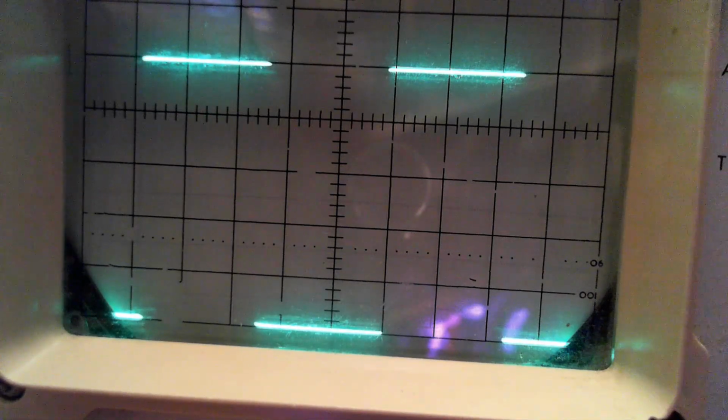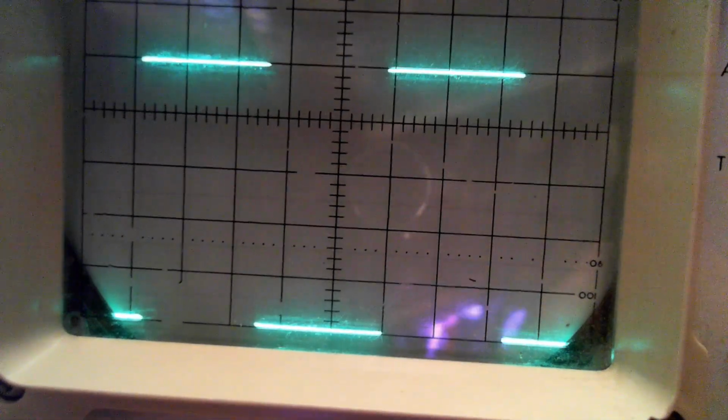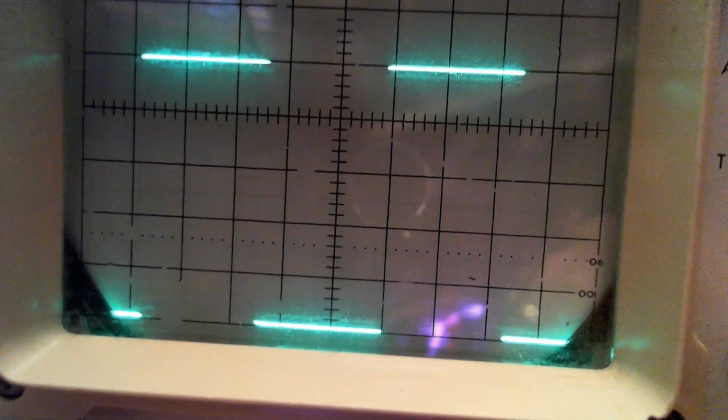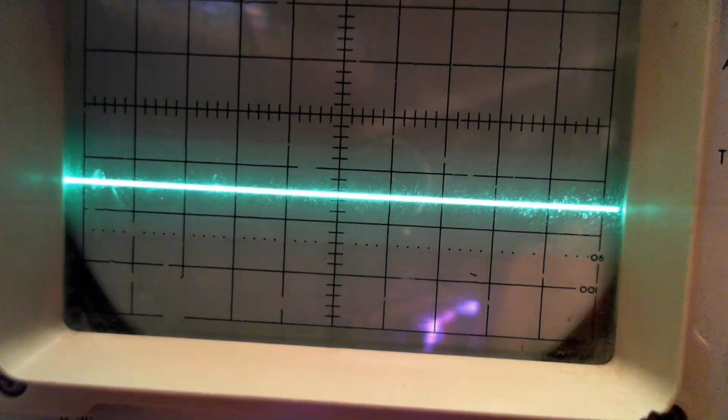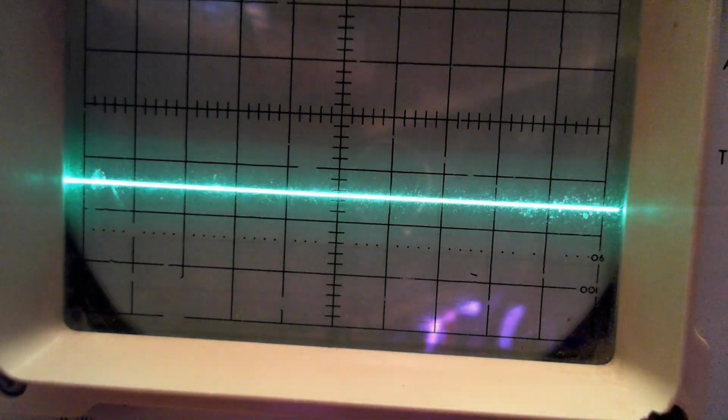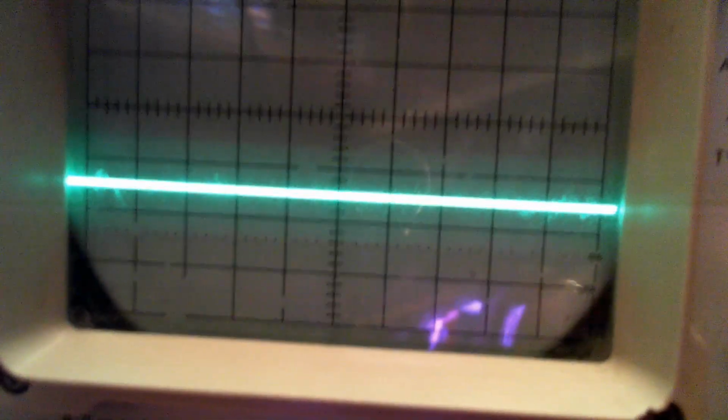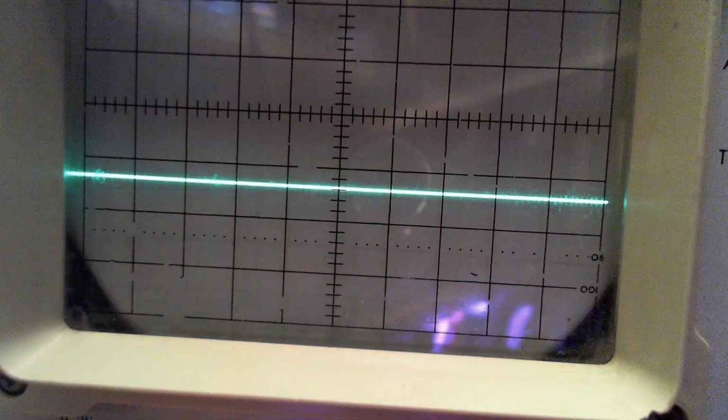Okay, so now I'm going to switch. So what you see on the screen is actually the uncalibrated, calibrated output of this signal generator. I'm going to do it with a simple clip lead type deal here, simply because I can clip it on. Okay. What the heck happened there?